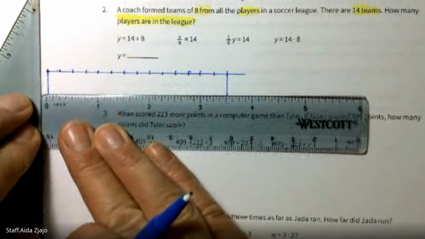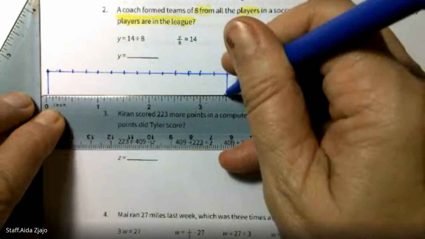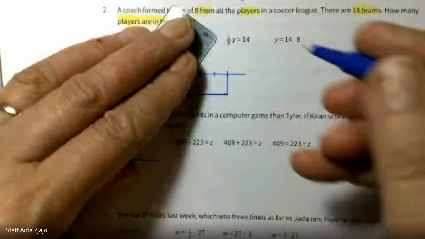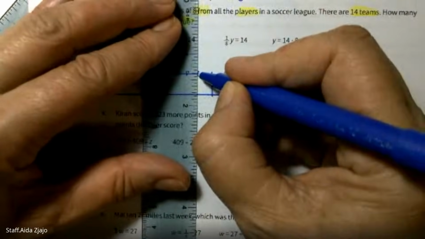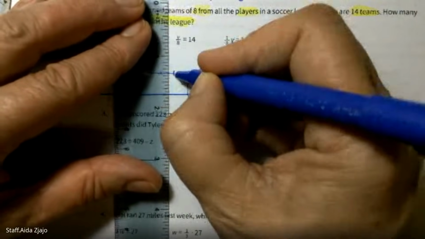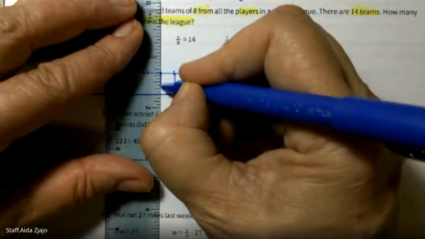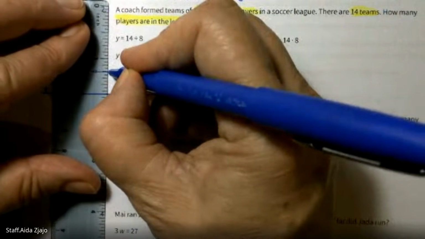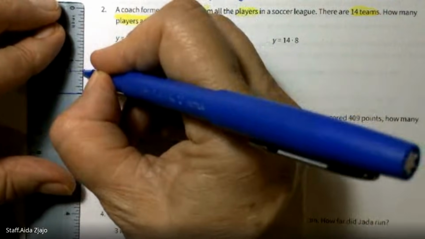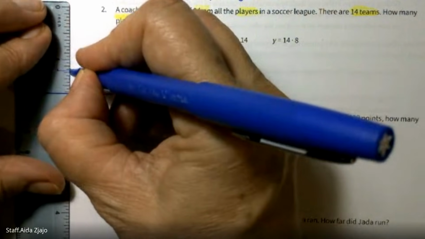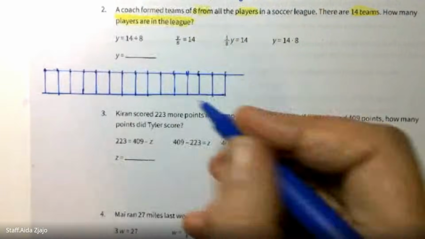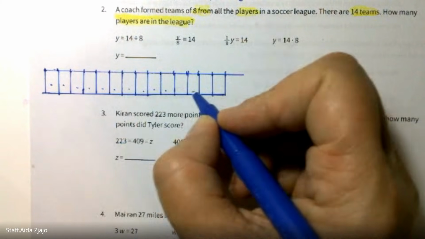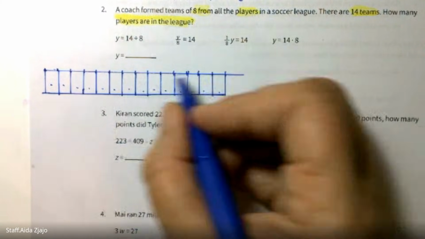I like precision, so I'm going to make parallel lines, and each represents one team. I will double check because sometimes you can make a mistake and you don't want that. So this is 1, 2, 3, 4, 5, 6, 7, 8, 9, 10, 11, 12, 13, 14 teams.